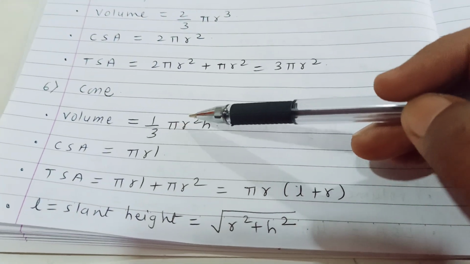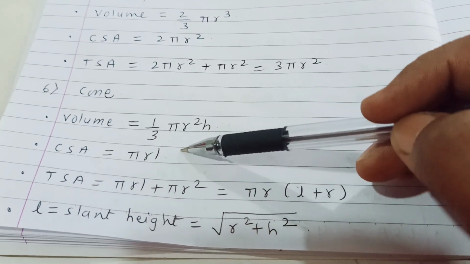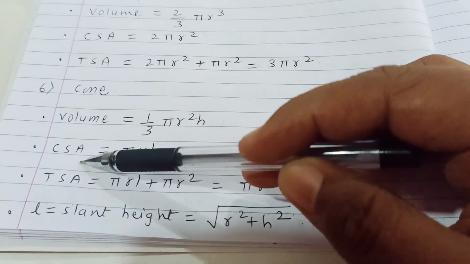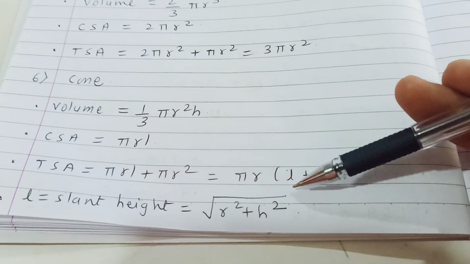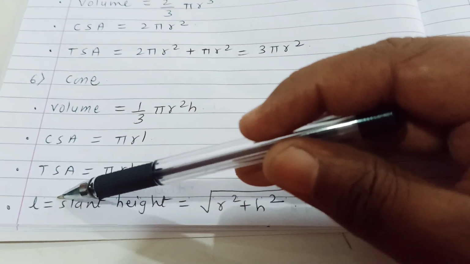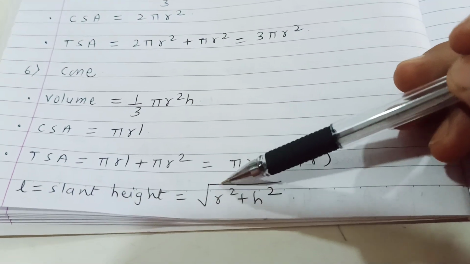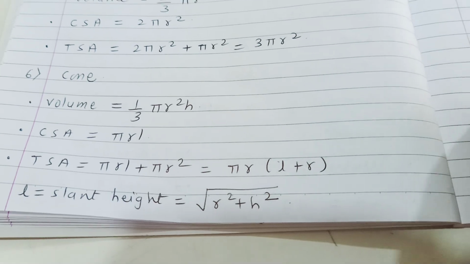Next, that is cone. Volume is 1/3 πr²h. Curved surface area is πrl, where l is the slant height. And total surface area is equal to πrl + πr², so it is going to be πr(l + r). And how to find out the l value? So that is slant height l = √(r² + h²) by Pythagoras theorem.